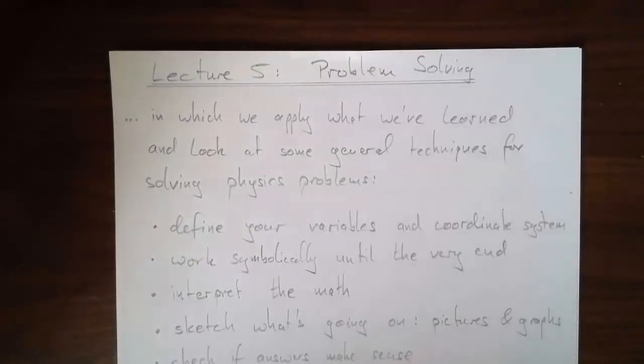In this lecture we're not going to learn anything fundamentally new, but we're going to apply what we've learned so far and solve just one, but one fairly extensive problem. And in the process we're going to pick up on some techniques that apply to problem solving in physics more generally. When you're solving a problem, you're really applying the rules of mathematics, the laws of physics, and so on to a particular situation.